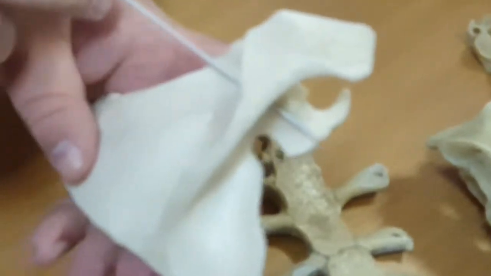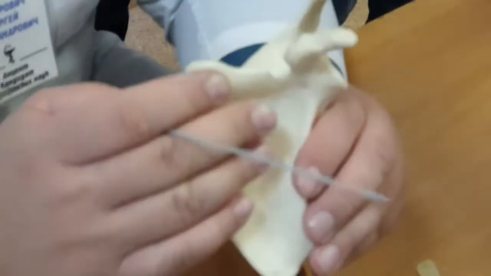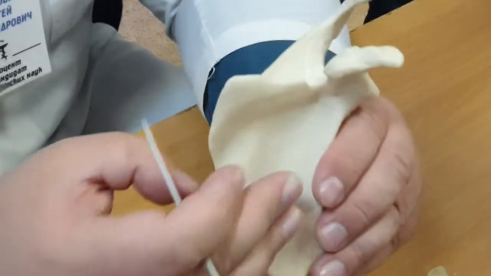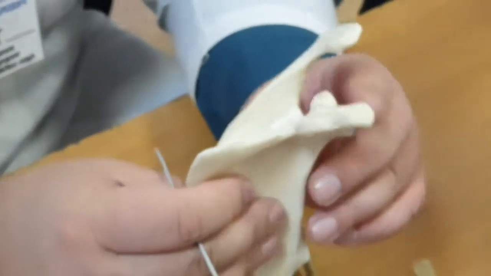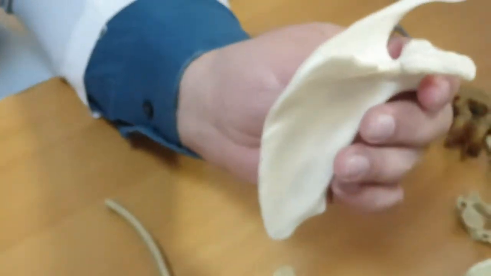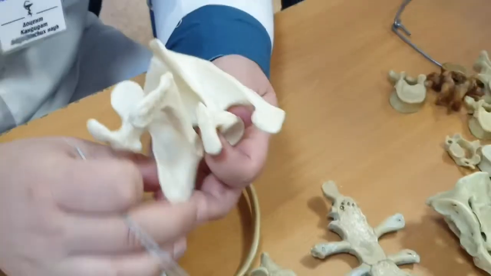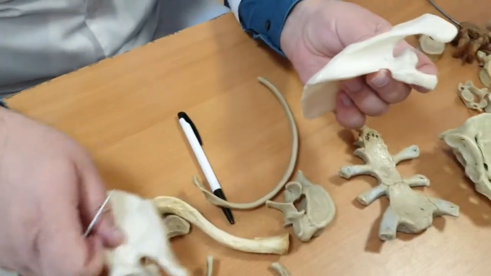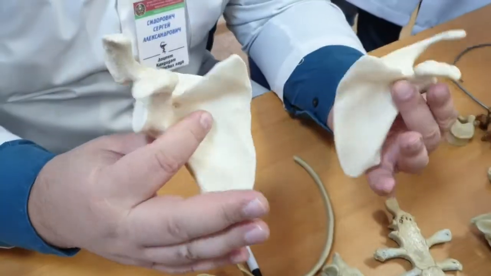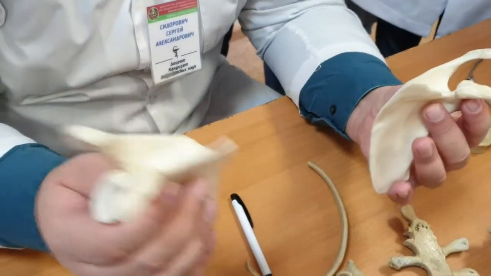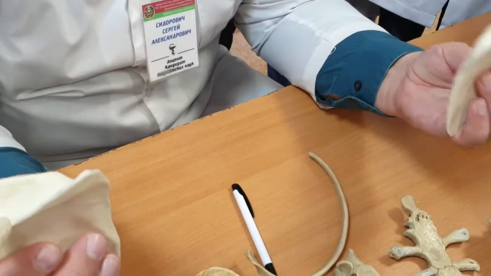And this neck of the scapula, that is collum scapulae. It is left scapula because facies costalis looks forward and glenoid cavity looks laterally. Here it is right scapula, the same, facies costalis anteriorly and glenoid cavity laterally. Right and left scapula.